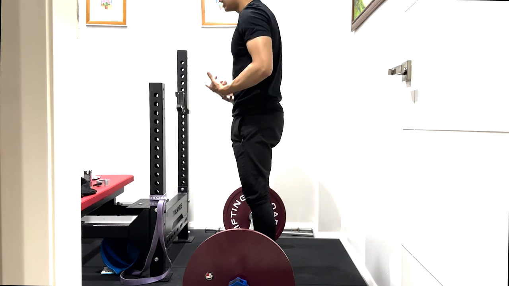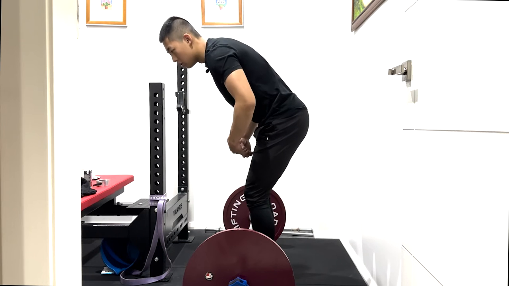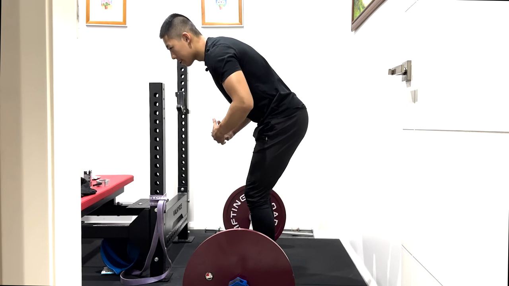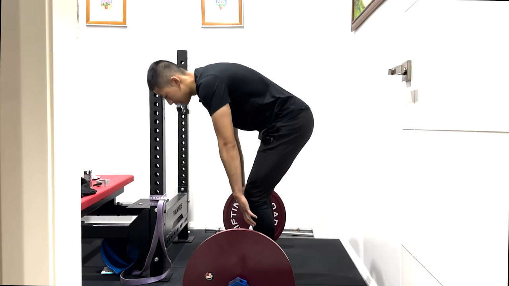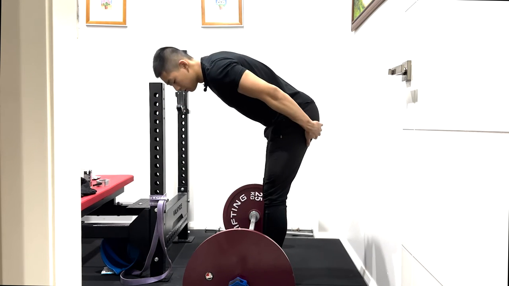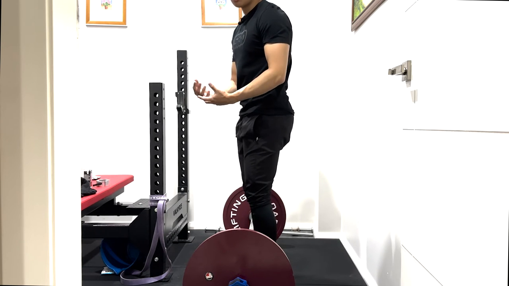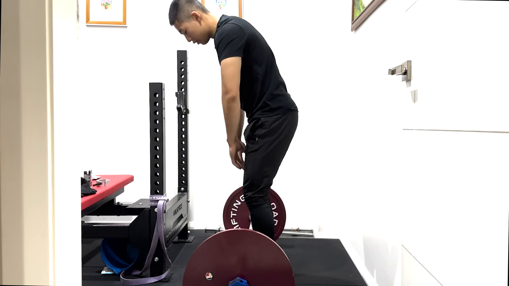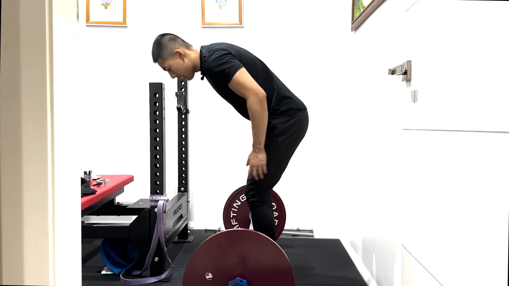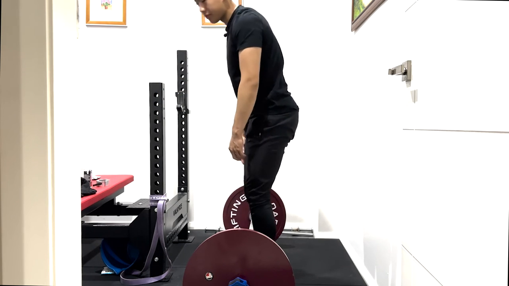The initial hinge is used to maintain your center of mass, to push the hips back and pretty much line up the barbell with your center of mass. Because if the knees are completely locked, there's no room for the hips to hinge back. So the knees need to be unlocked, relatively flexed, to maintain your center of mass. That way you can push the hips back and maintain your knee position.